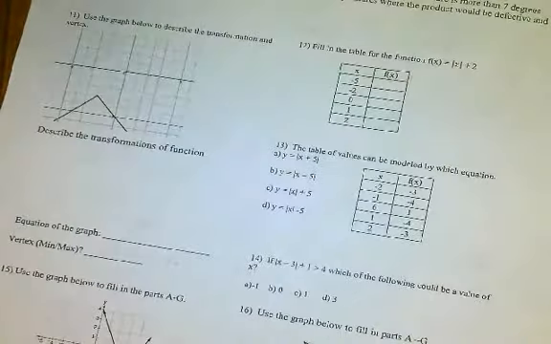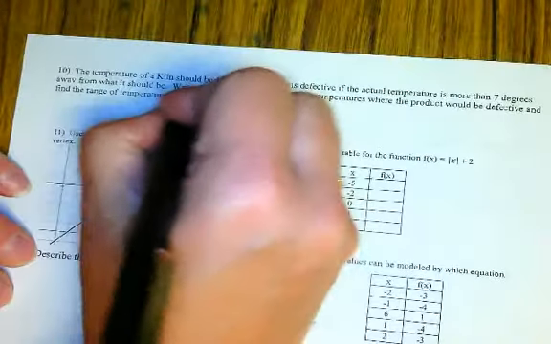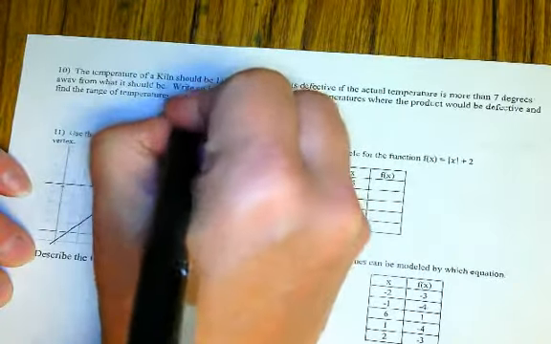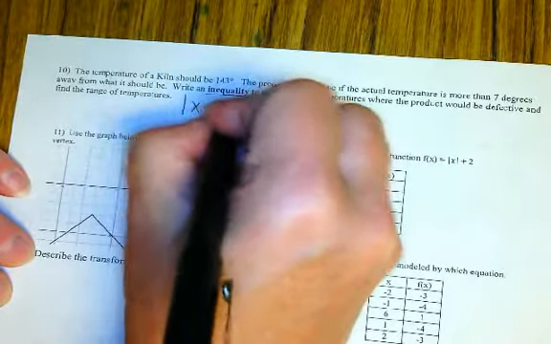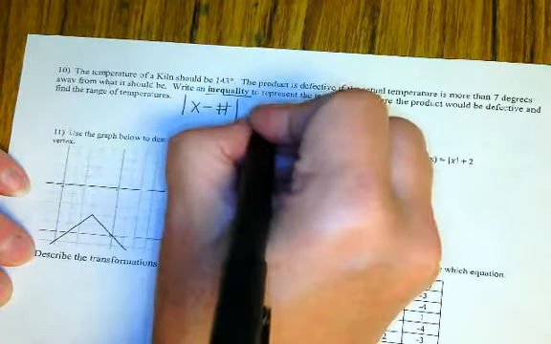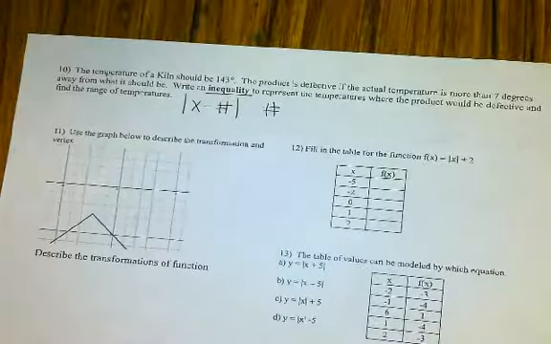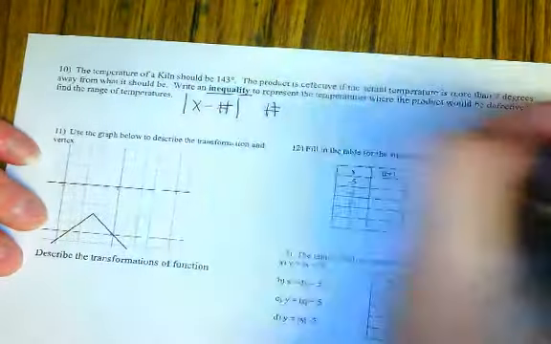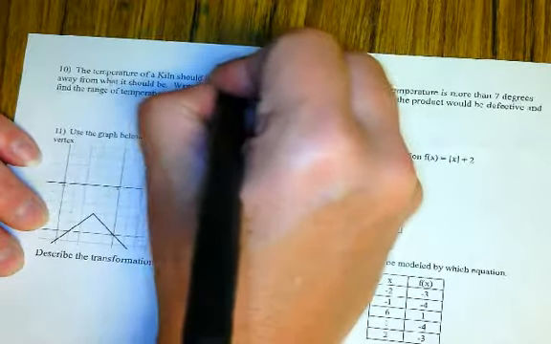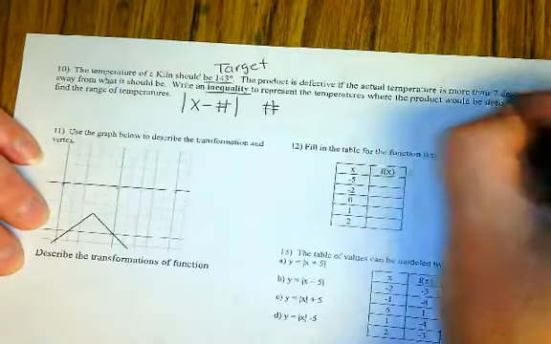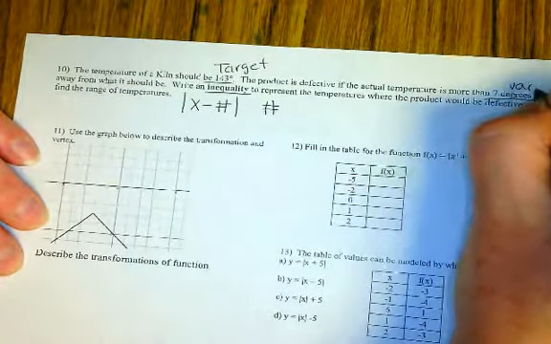Okay, let's flip it over. All right, so on this one, you're actually writing an inequality. So it's the same idea, except instead of an equal sign, I have to have an inequality. So the temperature of a kiln should be 143 degrees. The product is defective if the actual temperature is more than 7 degrees. So this would be your target, and this is what it varies by.